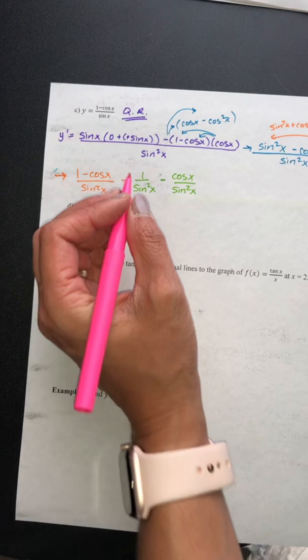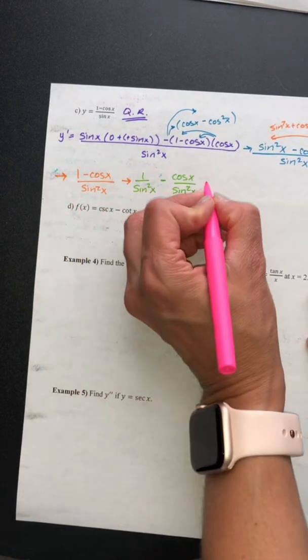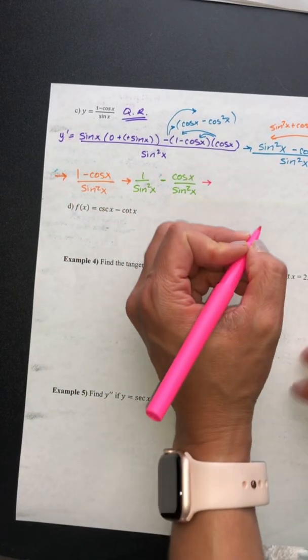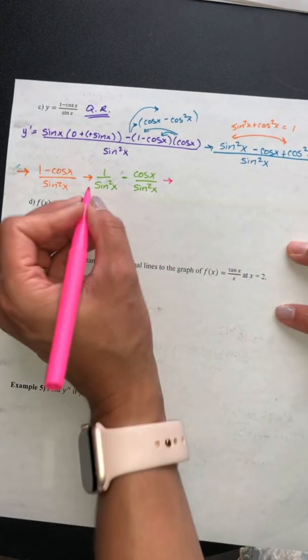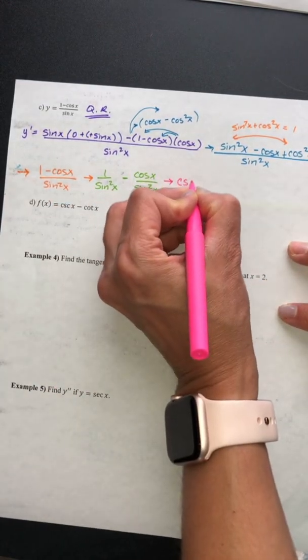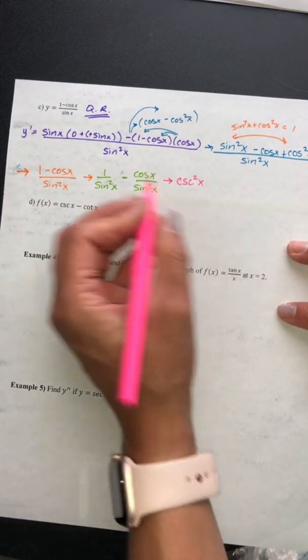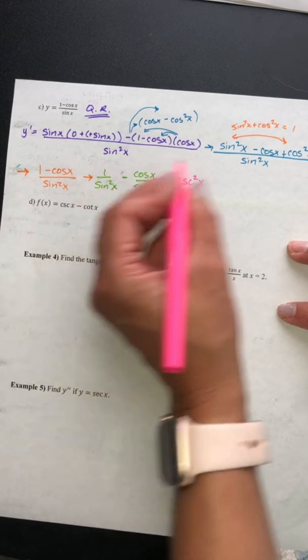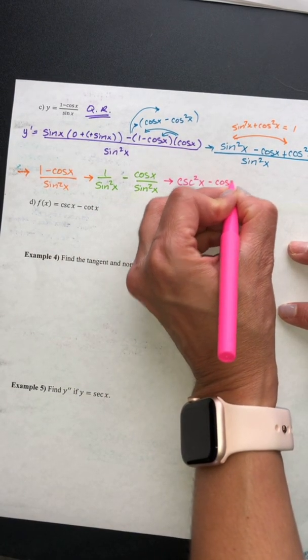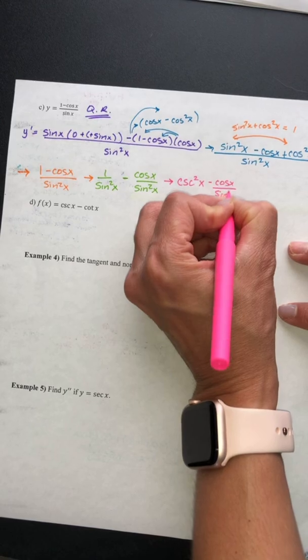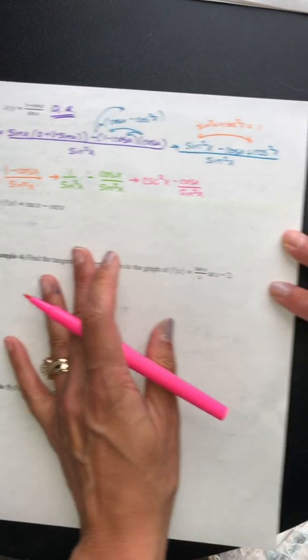Okay. And 1 over sine squared, well, we know that sine is the reciprocal of cosecant. So this is really cosecant squared of x. And then we can split apart the cosine x over sine squared of x next, just like we did on the first page for one of those examples.